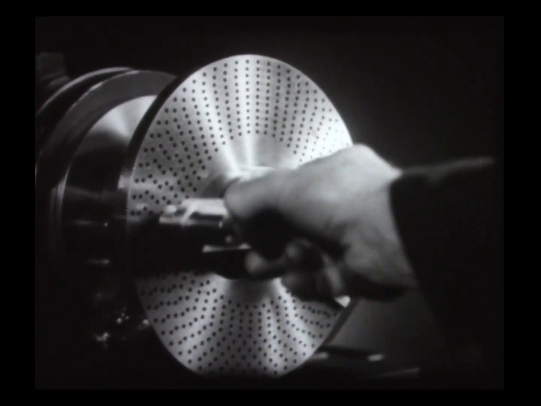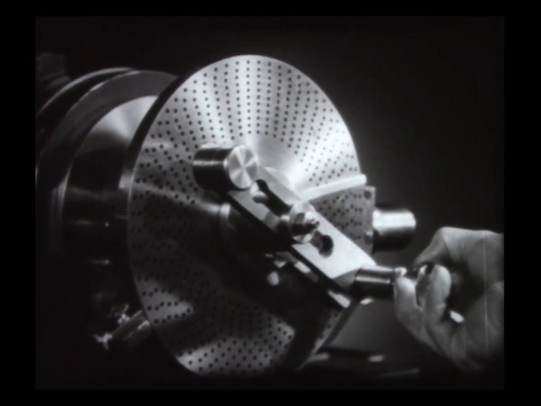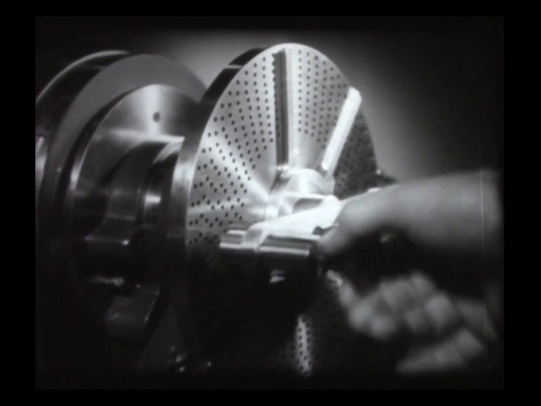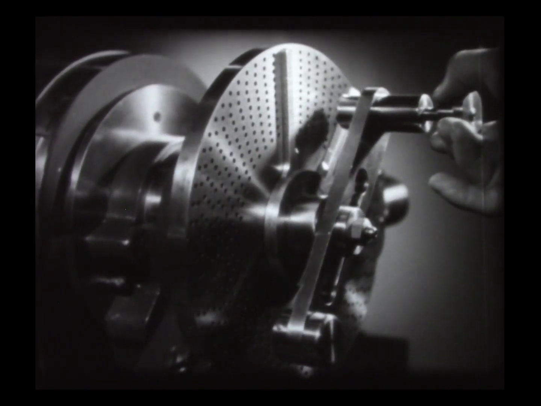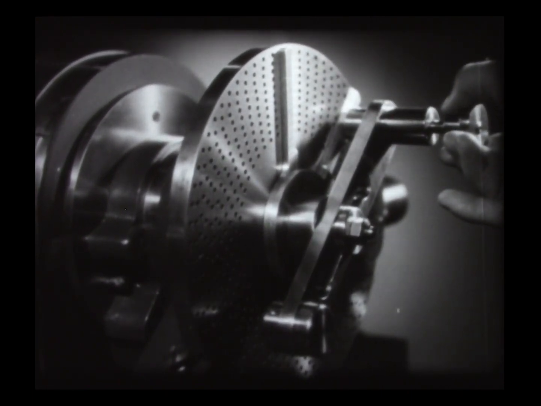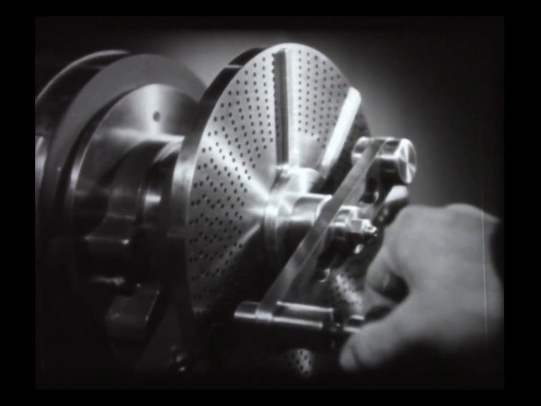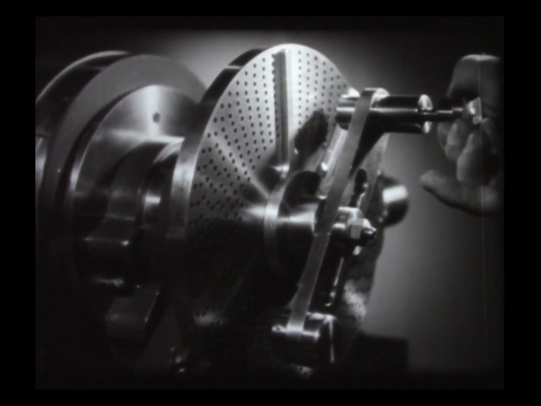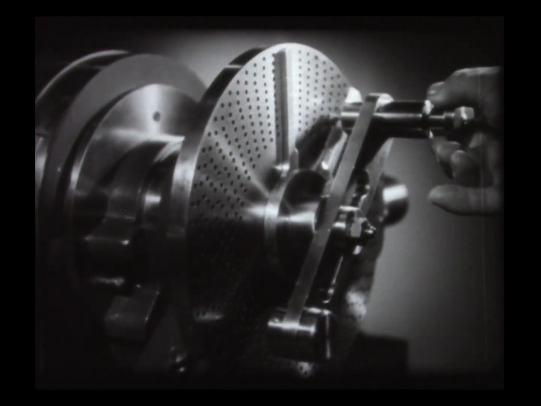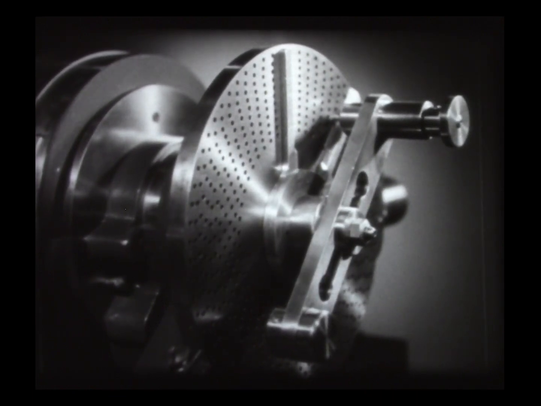As the pin approaches the proper hole, the handle should always be moved slowly. If it is moved past the hole, always move the handle back at least half a turn and then bring it up to position again slowly. This will take up any play that may be present in the gears of the dividing head and prevent over-indexing.